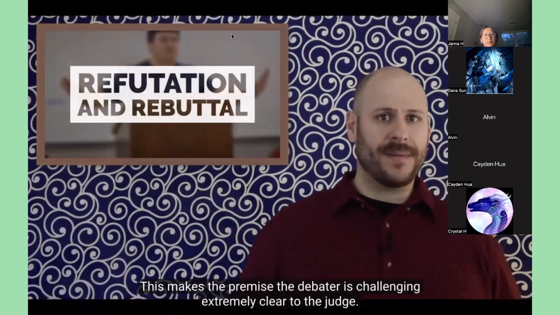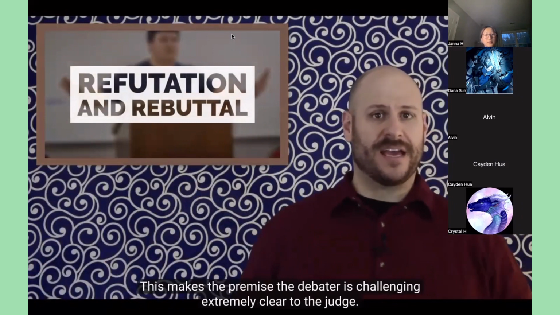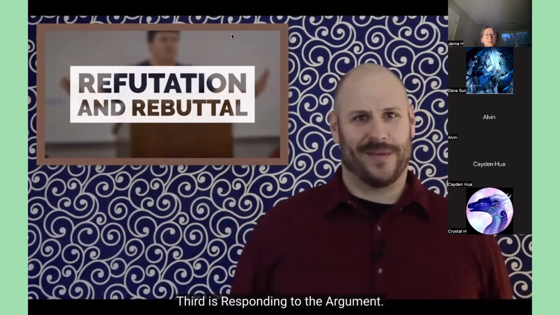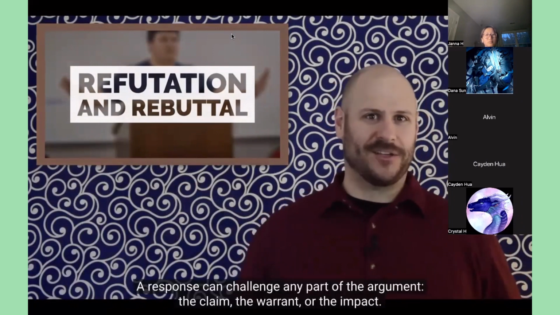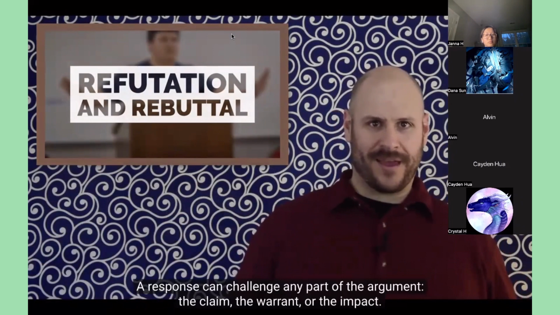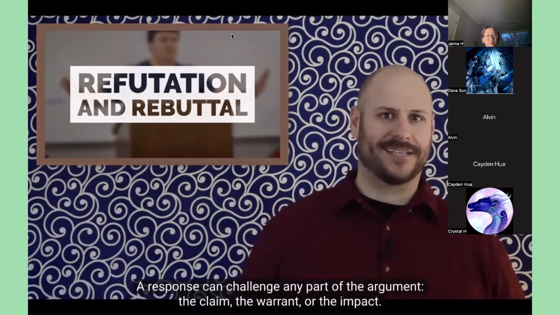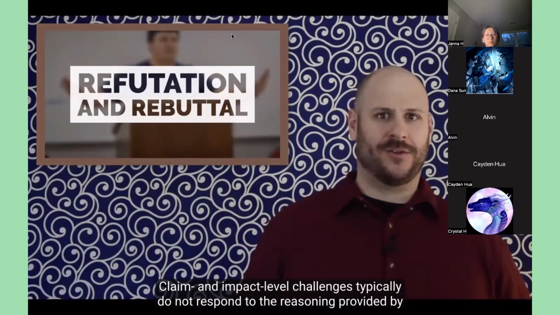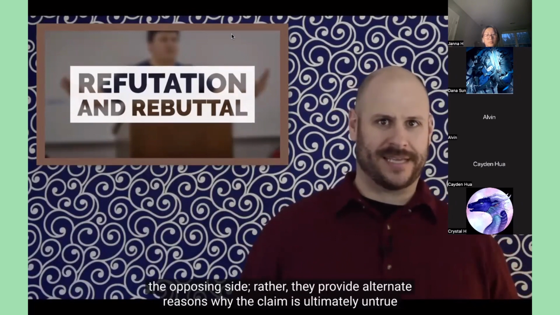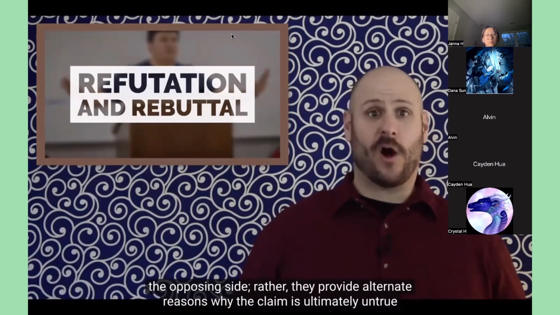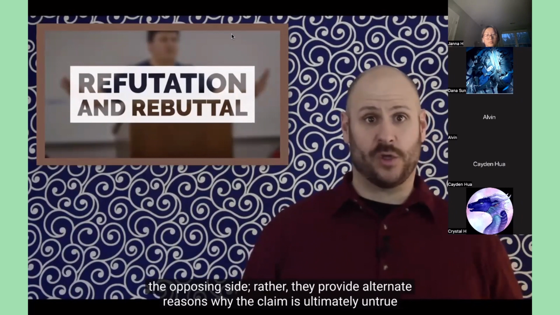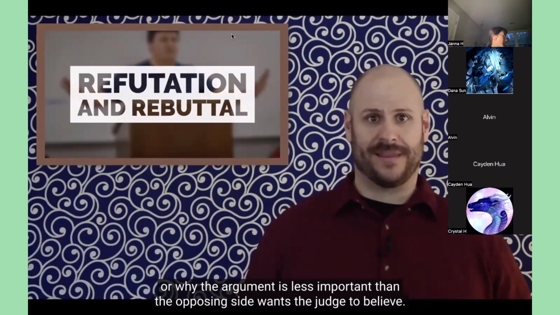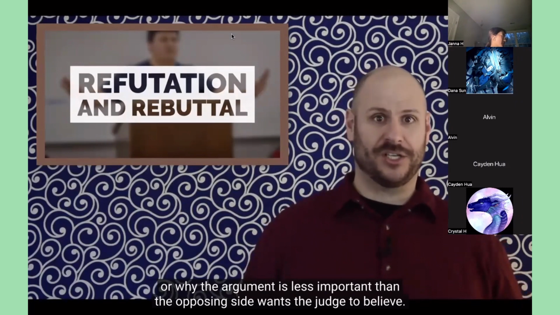This makes the premise the debater is challenging extremely clear to the judge. Third is responding to the argument. A response can challenge any part of the argument, the claim, the warrant, or the impact. Claim and impact level challenges typically do not respond to the reasoning provided by the opposing side. Rather, they provide alternate reasons why the claim is ultimately untrue or why the argument is less important than the opposing side wants the judge to believe.